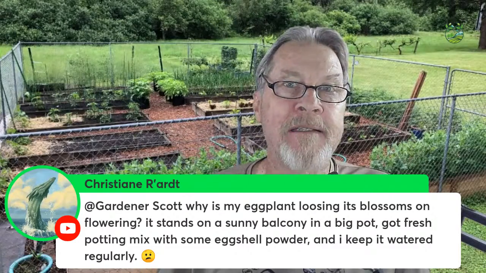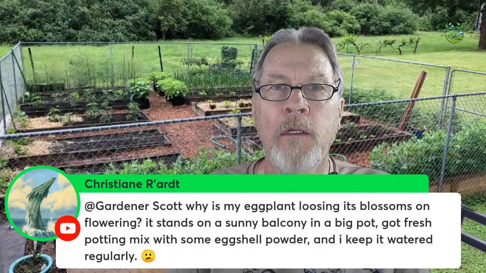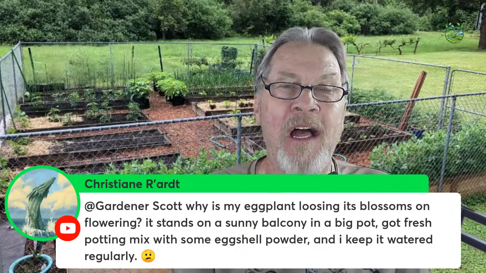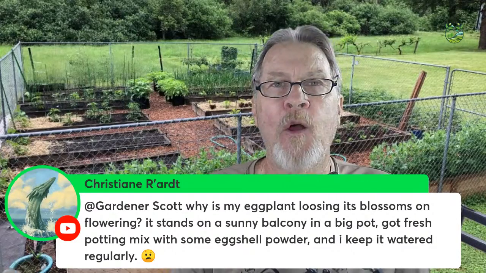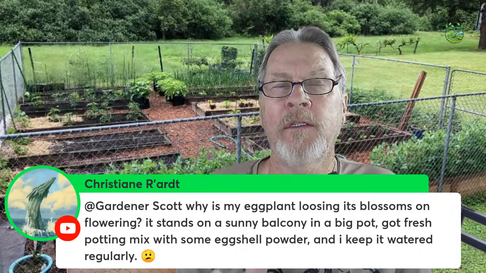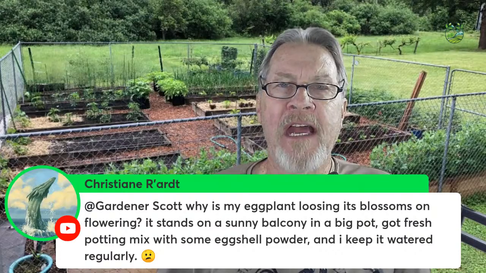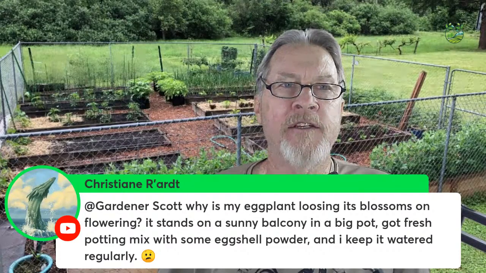You can put up a sheet, you can put up a tarp, build a little wall, get some shade cloth, something to help cut down on the amount of sun during that critical time. And I'm guessing you'll see some of those flowers actually get to the point that they'll pollinate and turn into fruit.